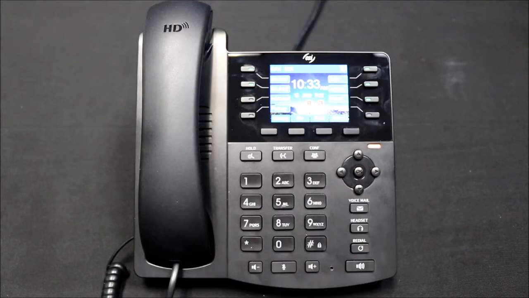From the phone perspective, the ESI ePhone 3 utilizes 28 programmable LED keys. It is a gigabit phone utilizing HD voice technology. It has a full duplex speakerphone and supports EHS just like the 4X.